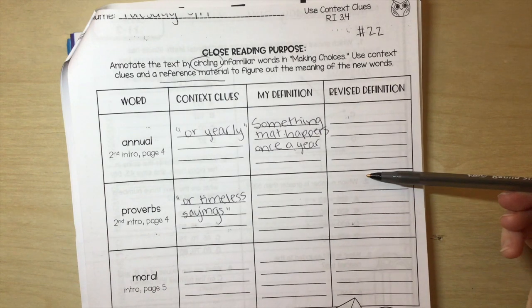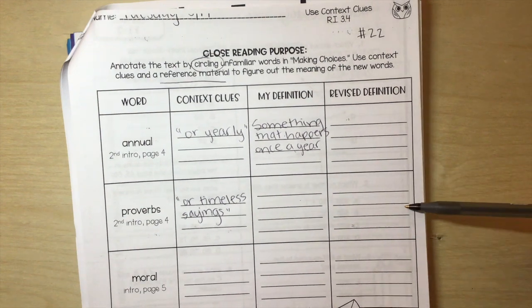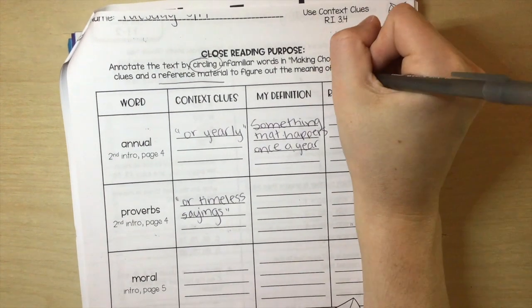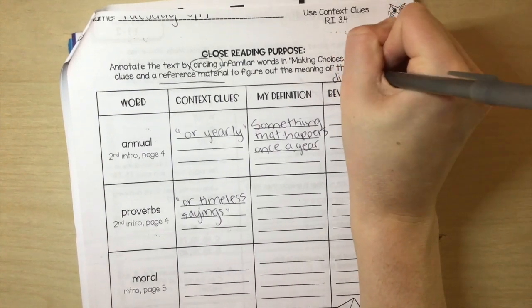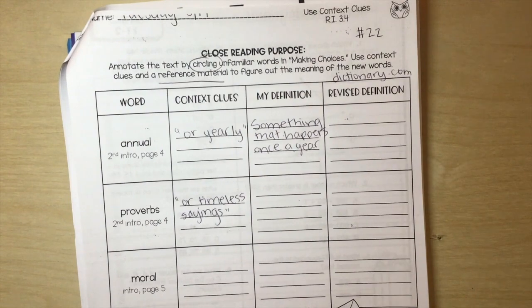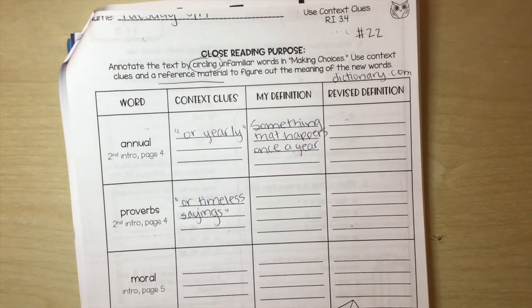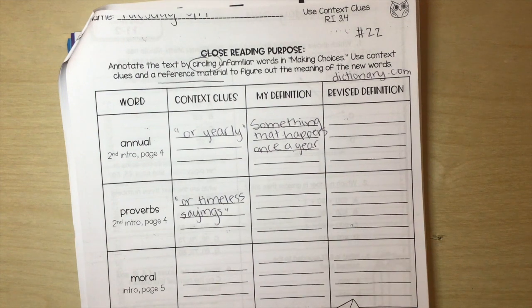And now what I would like you to do is pause the video and go find a revised definition. Go to dictionary, or what you can do is just Google what this word means. Say Proverbs and then definition. So this is the stuff that you're going to do on your own. All right?